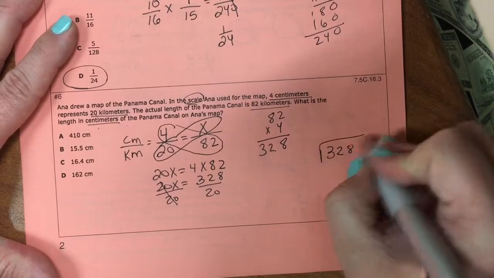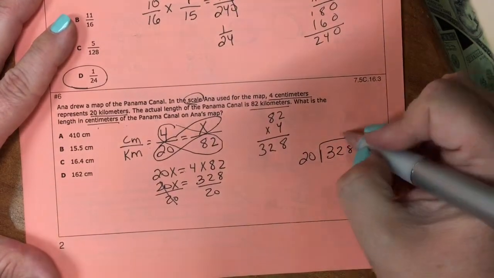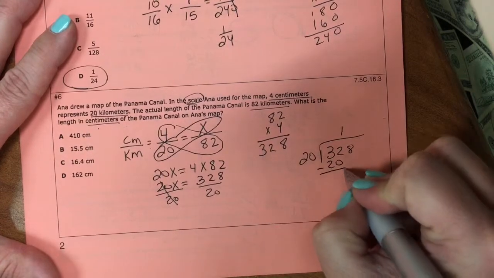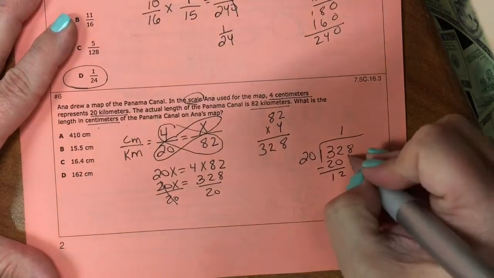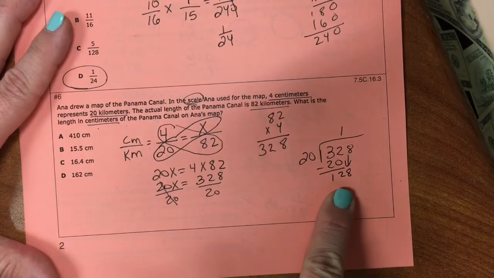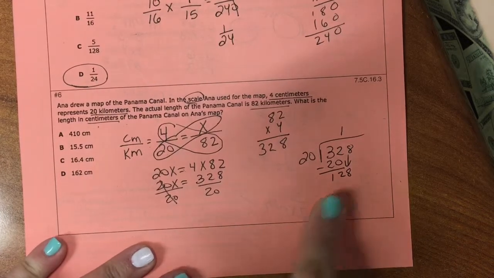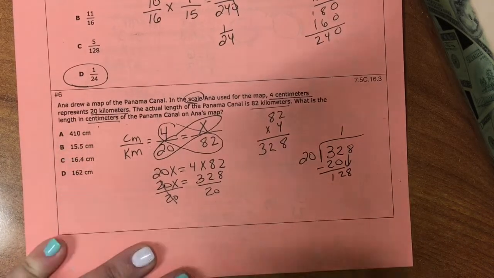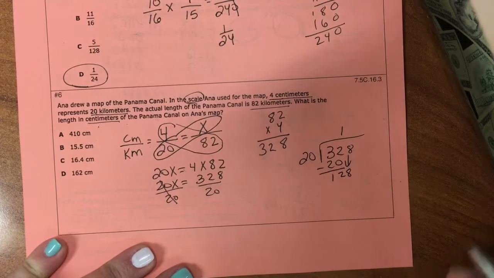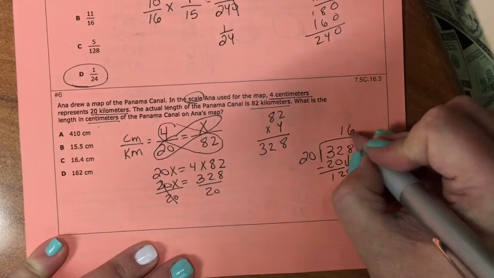So 328 divided by 20. 20 can go into 32 one time. Subtract. Bring down your 8. 20 can go into 128 probably about 6 times. Using our answer choices, it's going to be 6 or 5. So 20 times 6 is 120.